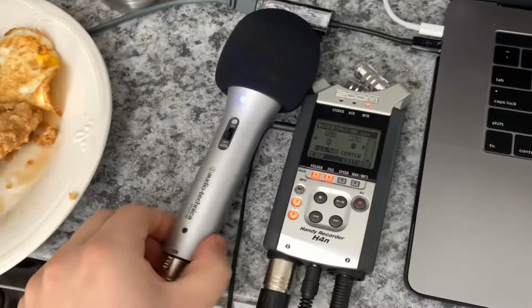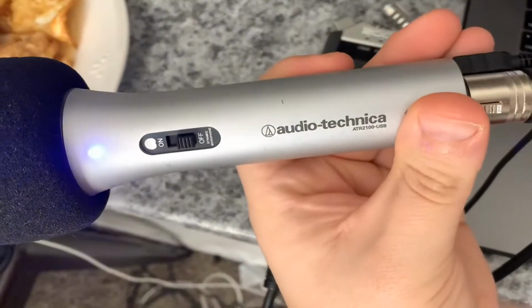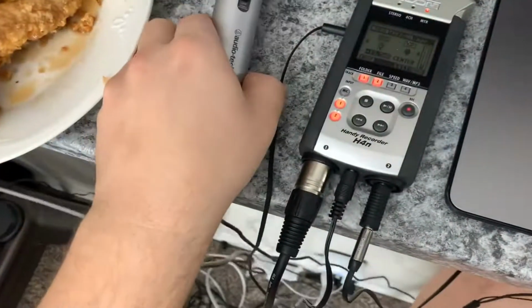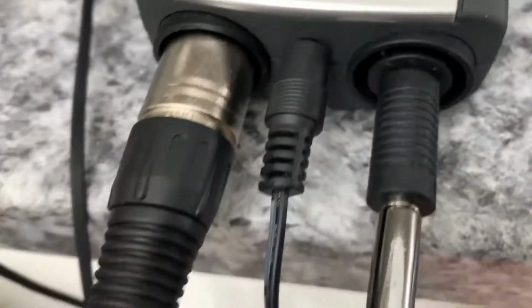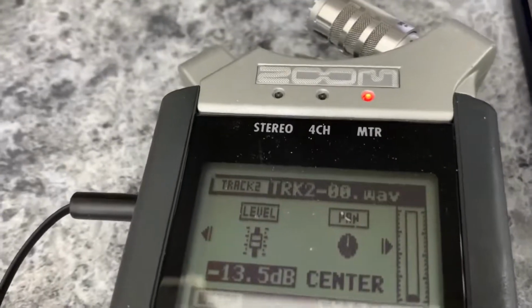Hardware setup for recording. Go right into it. I use a microphone, mixer, and capture device. The microphone is a USB ATR 100 Audio Technica brand, and the mixer is an H4n handy recorder. It's my recording capture device.